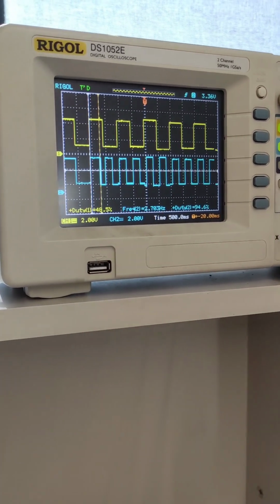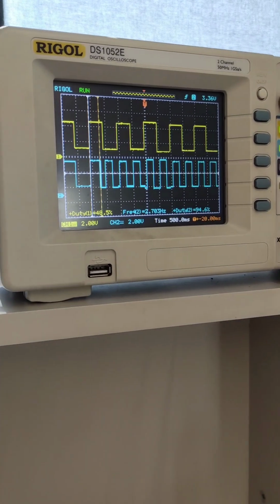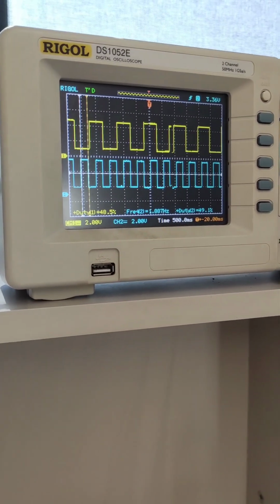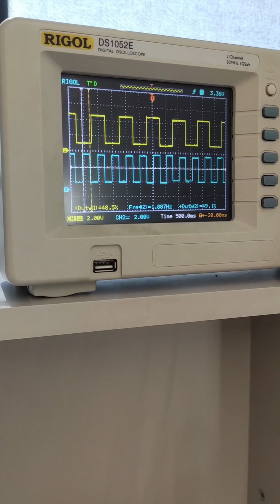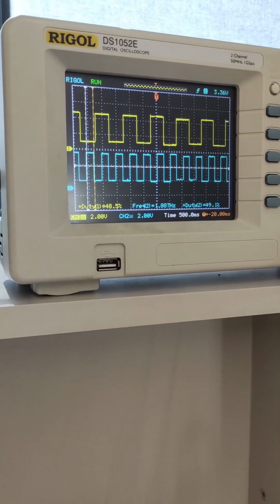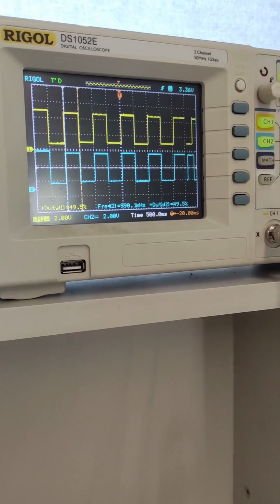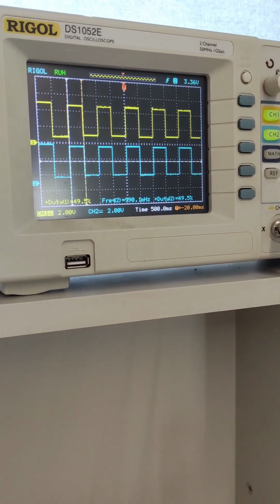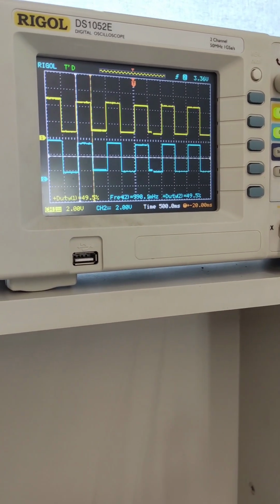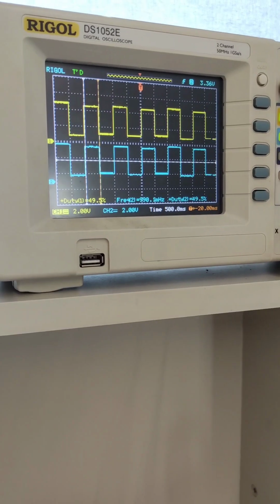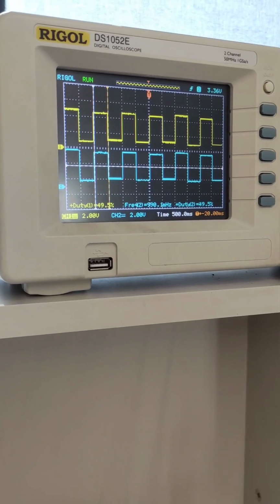As you can see, when I do the same for the SM0 switch, the B1, the yellow graph, will change. The switch is currently closed, and as you can see, it gives a graph at 1 Hz. When I open the switch, the graphs become a frequency of 2 Hz.